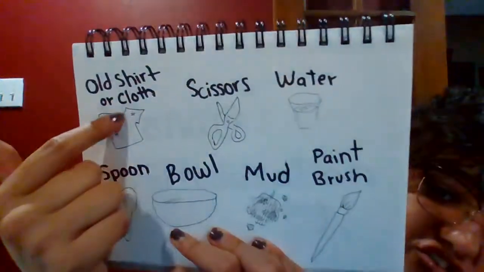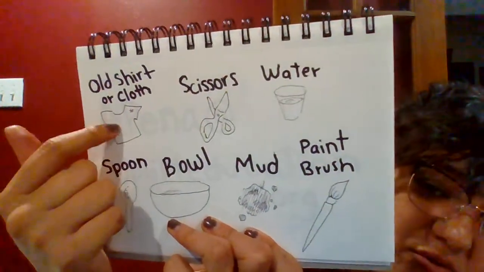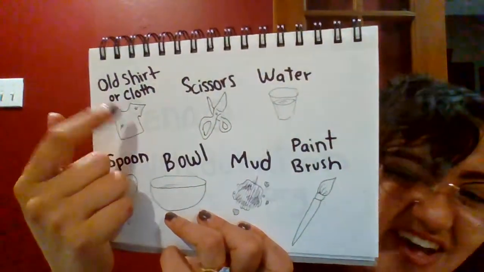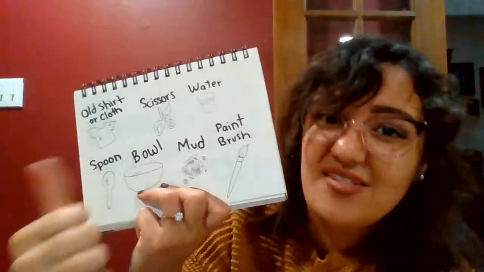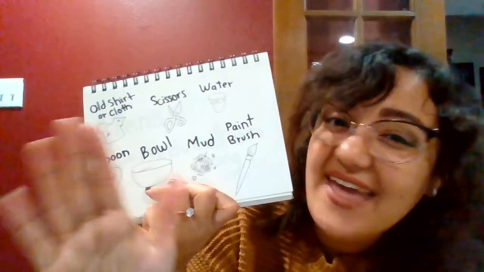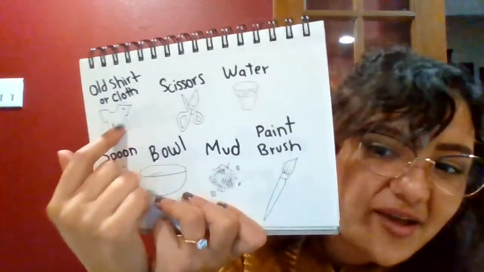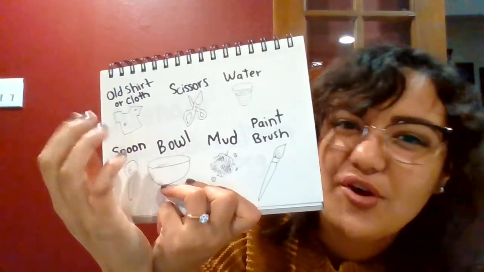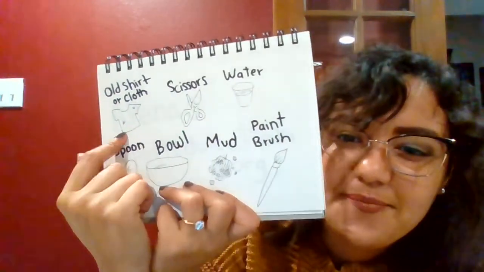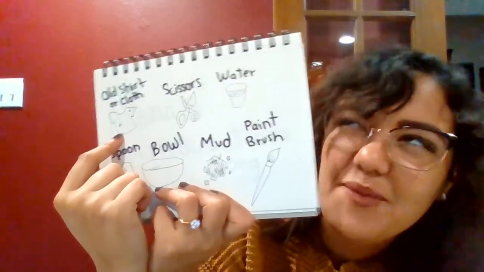So if you have an old shirt, you can definitely cut it out of an old shirt or a cloth that no one's using anymore, preferably a light fabric. White, beige, light gray, just very light. No black or like purple or red, just light colors. Maybe a yellow could work.